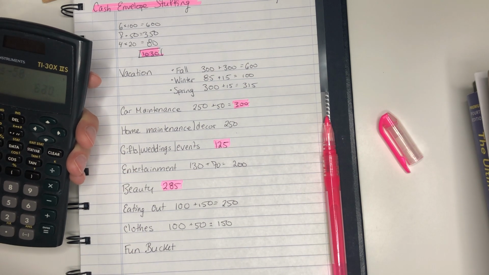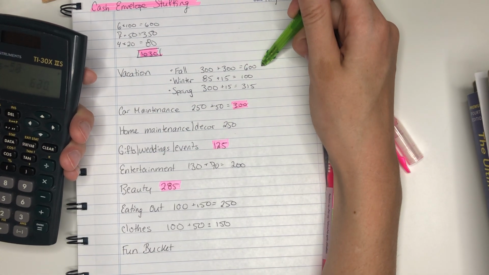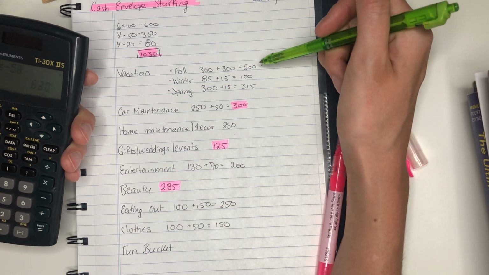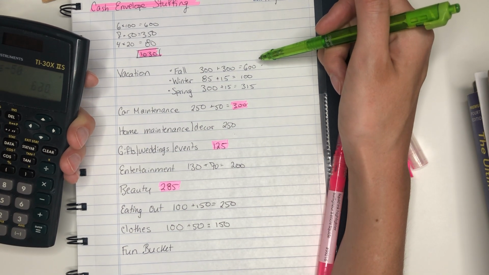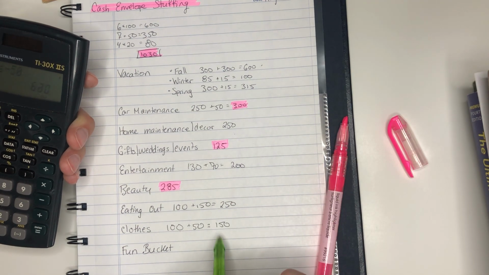Oh my goodness, what should I do here? Unless I really want to front load my vacation, right? Like I really, really put it in there. And then that way, the next time I do this, I don't have to worry about vacation whatsoever. Because I am pretty happy with these numbers. Beauty's good, eating out's good. Because this is every 2 weeks, so I do this bi-weekly.